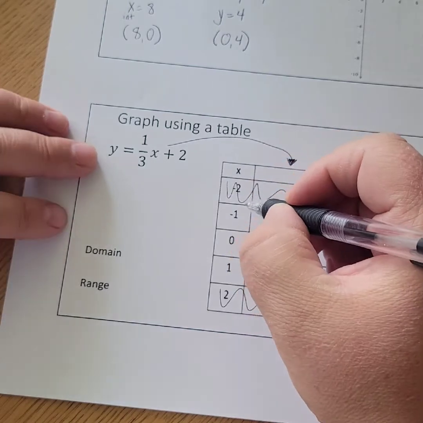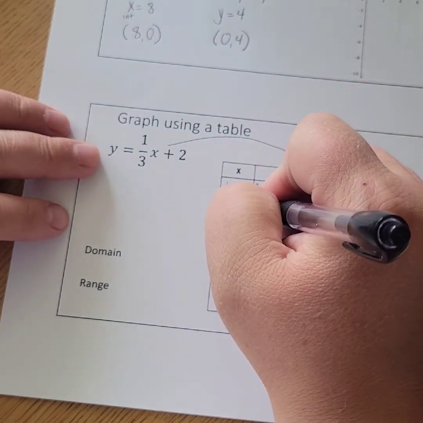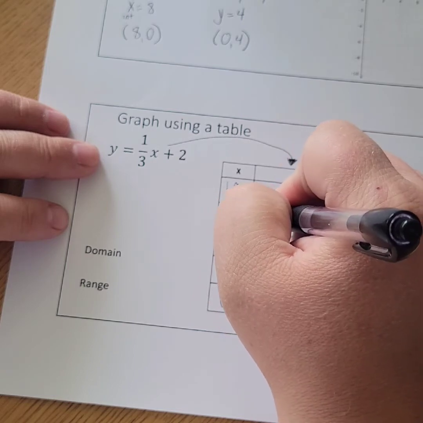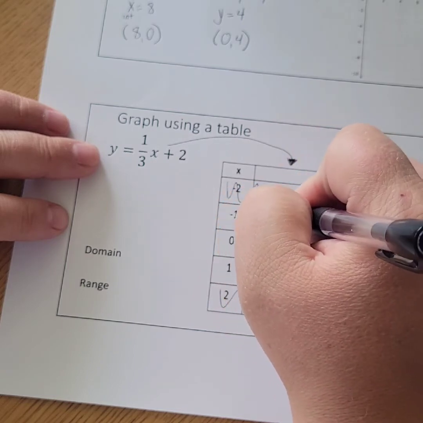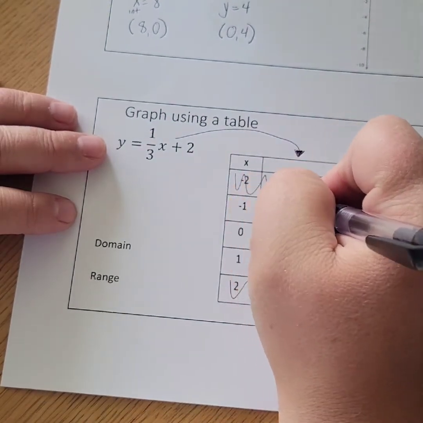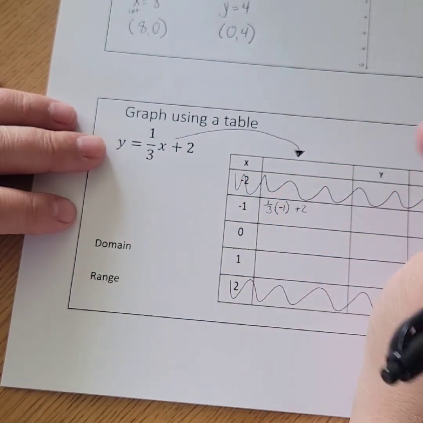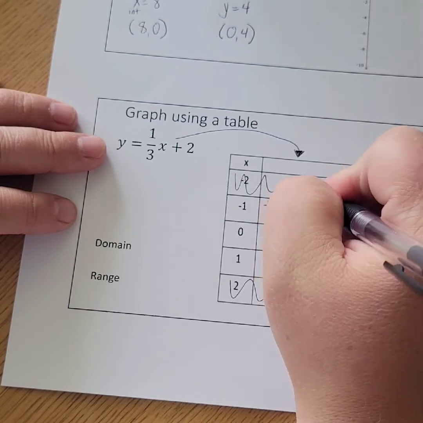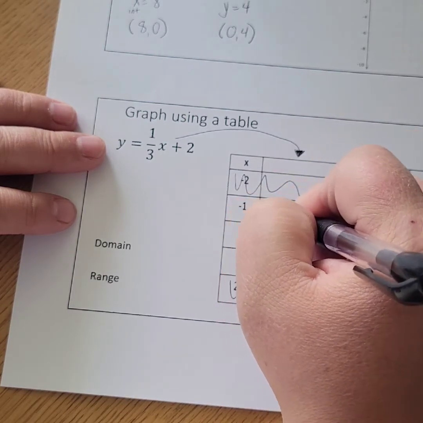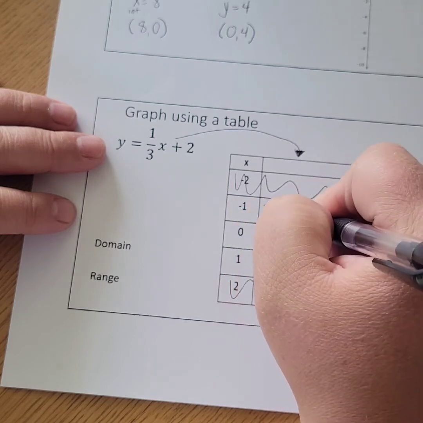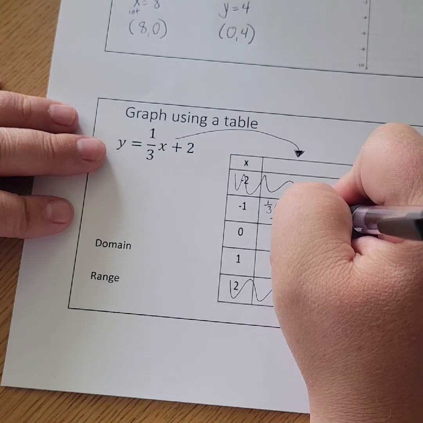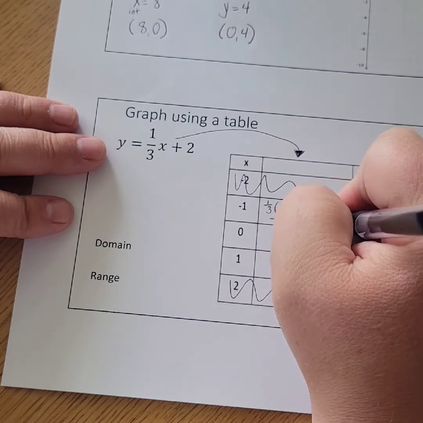If I tell you what the x is, I go 1/3 times -1 plus 2, because that is the x. So this is -1/3 plus 2, that equals 1 2/3.